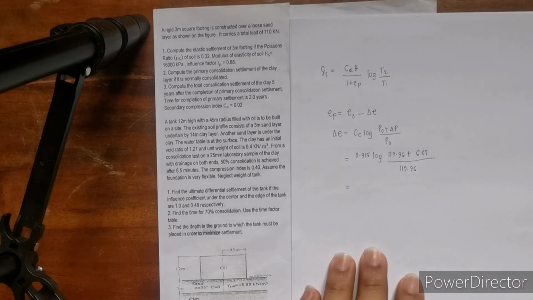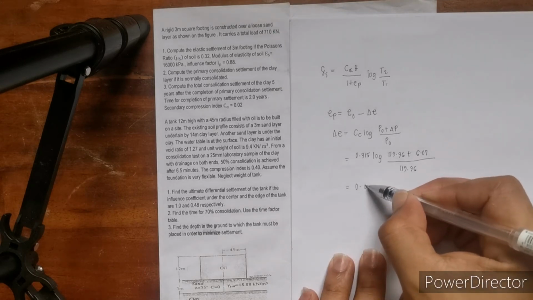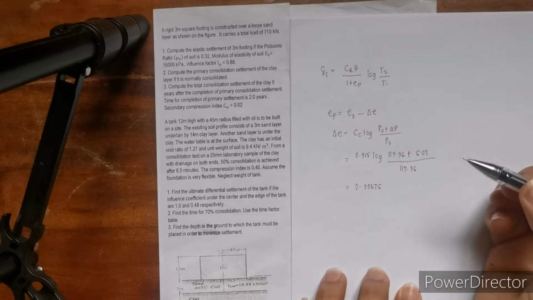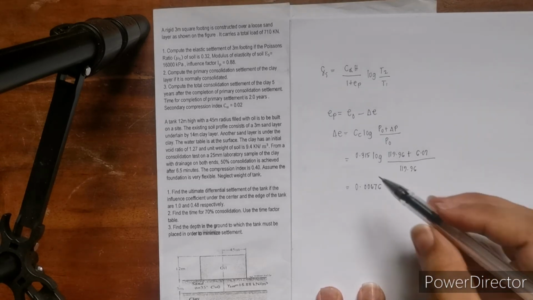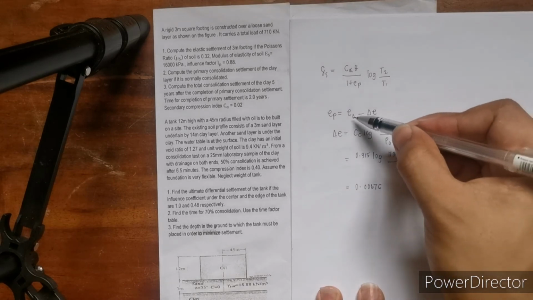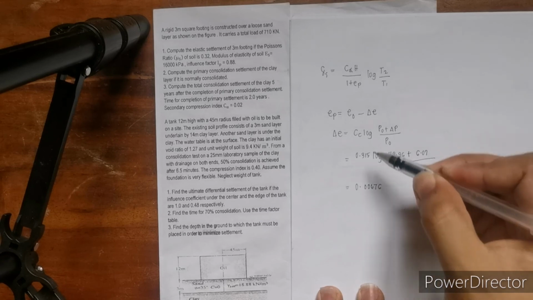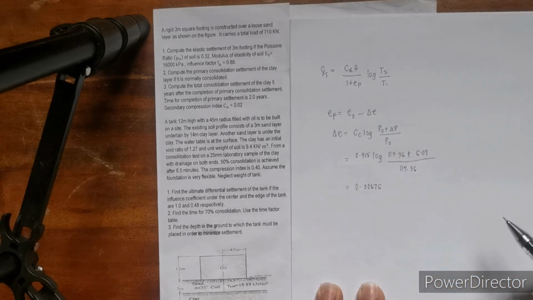Therefore, change in void ratio of soil is equivalent to 0.00676. And then, EP, apply lang natin sa formula, E sub O is 0.6 minus 0.00676. Doon na lang natin substitute mamaya.